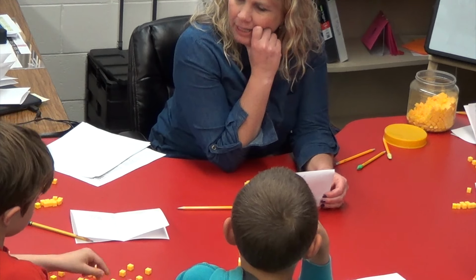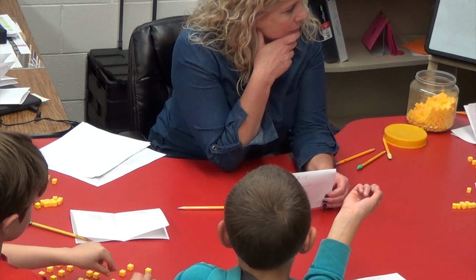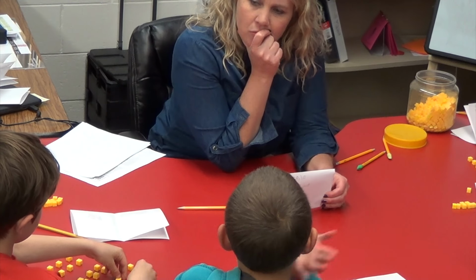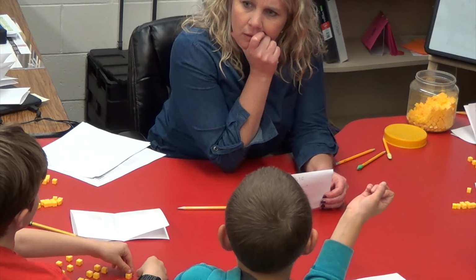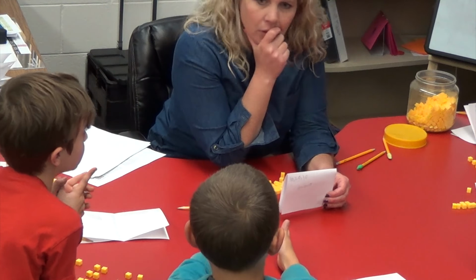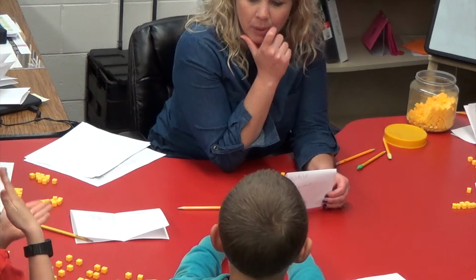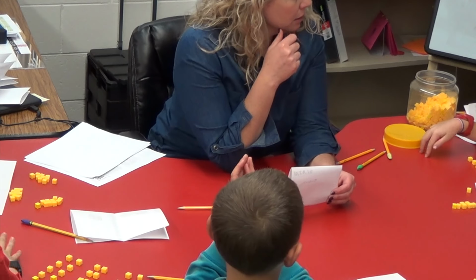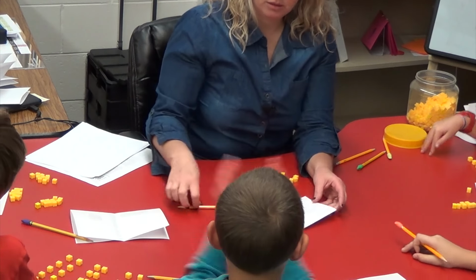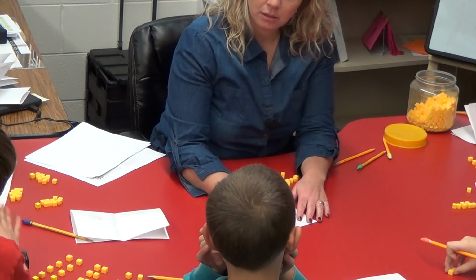Is there another way I can write 10 plus 10 plus 10? 10 times 3. What does that mean? It's multiplication, but I don't know what that means. It's 10, 3 times. It's a shorter way to write numbers.